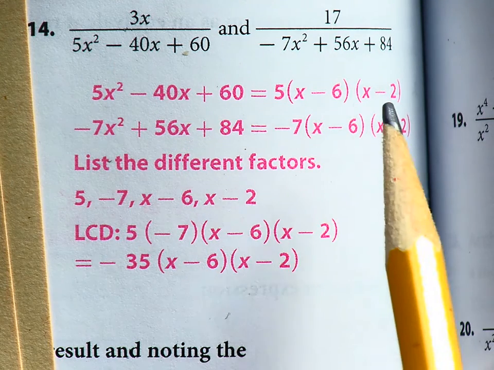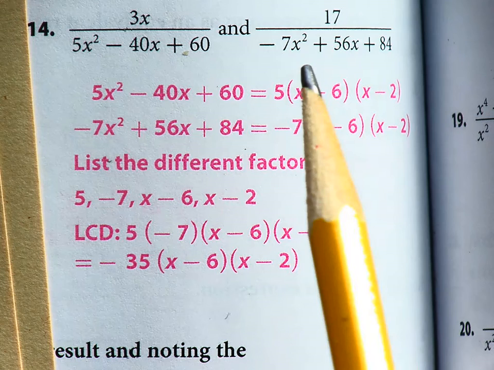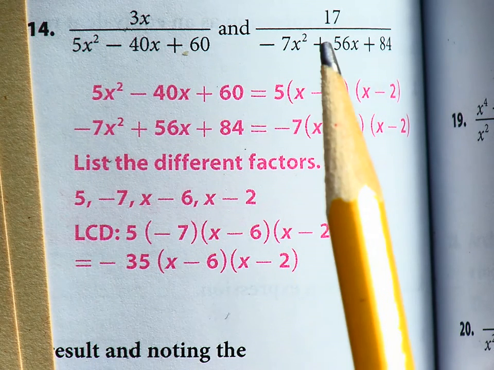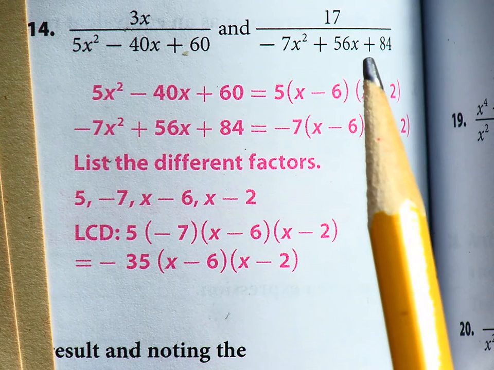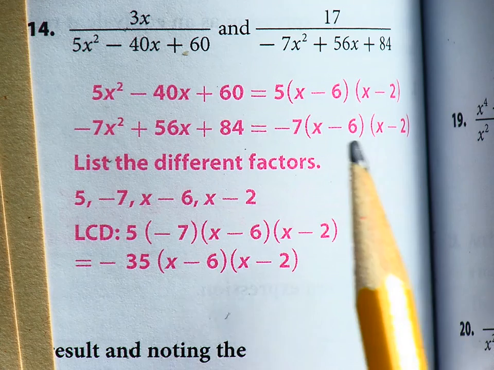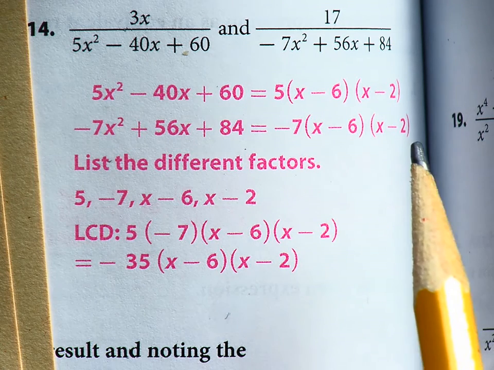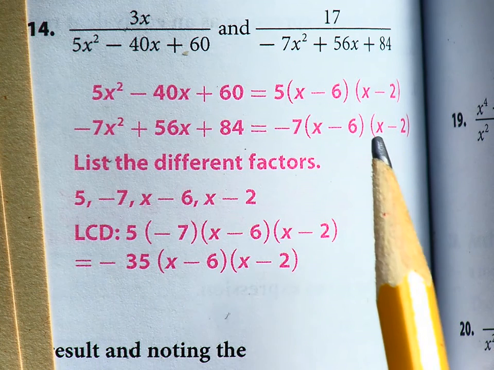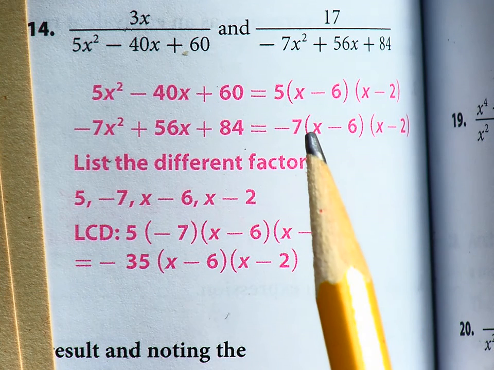So you get this here. On this one here, we're going to factor out a -7. So notice it's a -7. That means it's going to change the signs of everything in here. And so you get your factors down here. Note common factors. Note what you'd have to multiply the other one by.